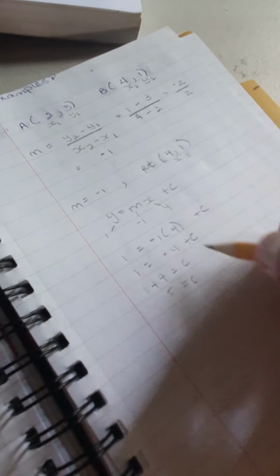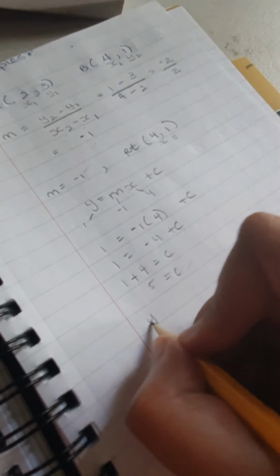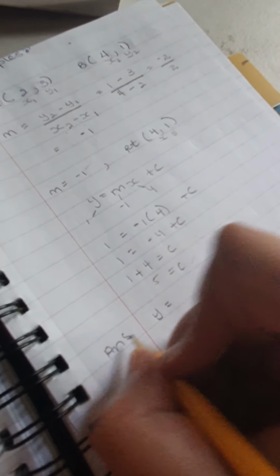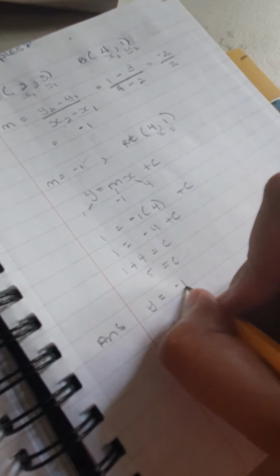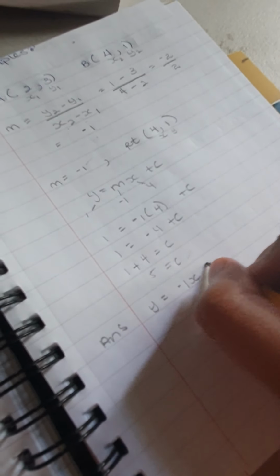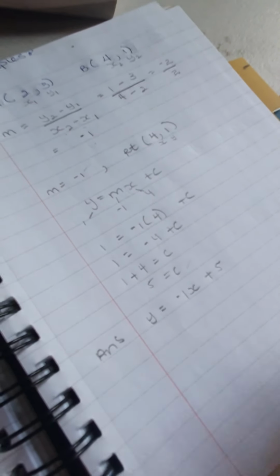Right, so we have our c value, we have our m value. So we're going to write down our answer now. Y is equal to m, which is negative 1, x plus c. So c is positive 5, so plus 5. And that's our answer.